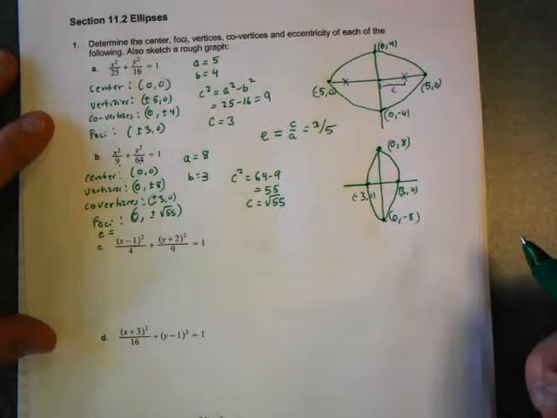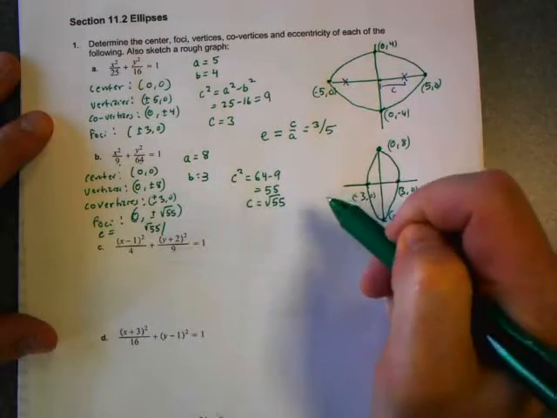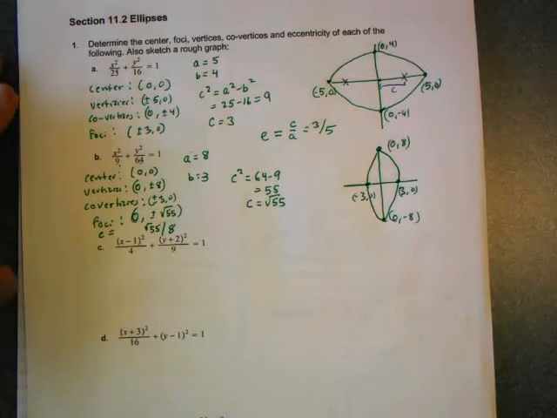Okay. And finally, the eccentricity. Square root of 55 over 8. It's always over the a number. A is 8. Questions on that?